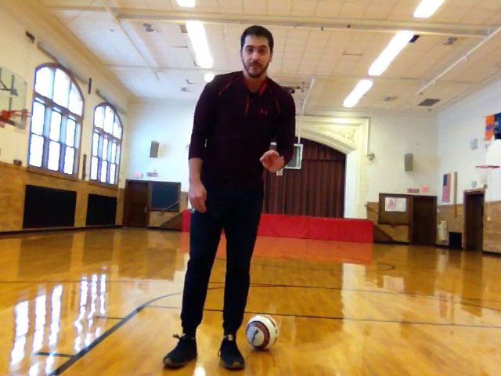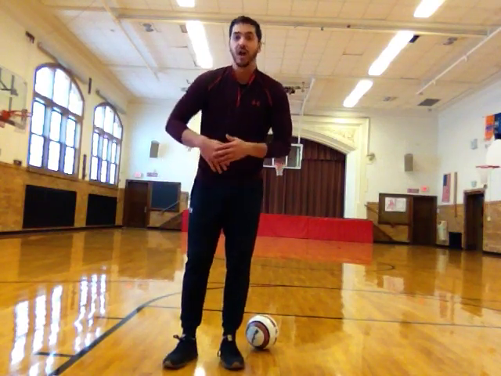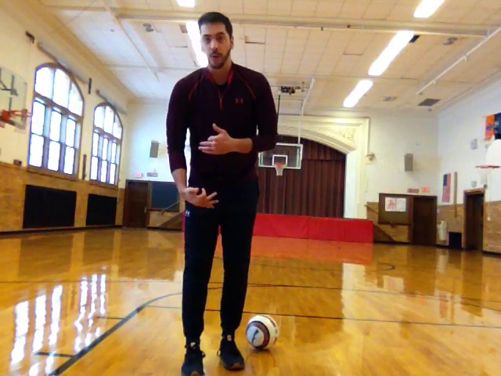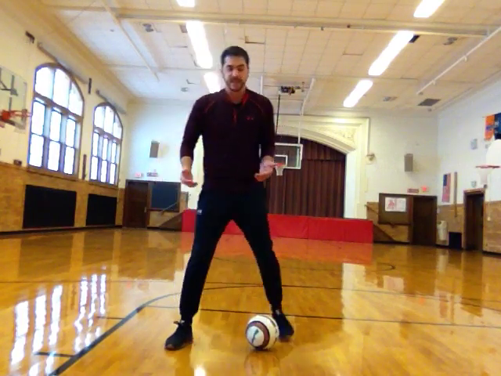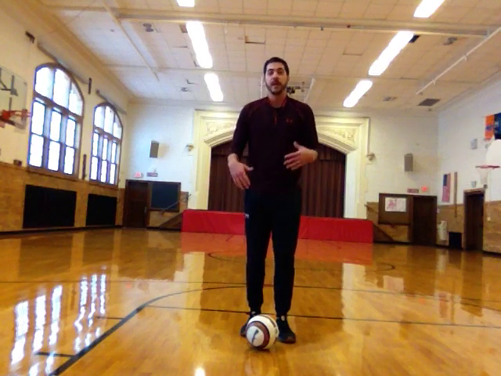Okay? Passing is a very important skill in soccer. It's important to move the ball and not just have one person control the ball the whole time. So make sure your passes are accurate. It's going to really help your team or help you out.